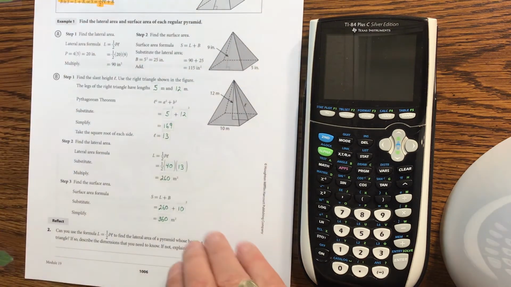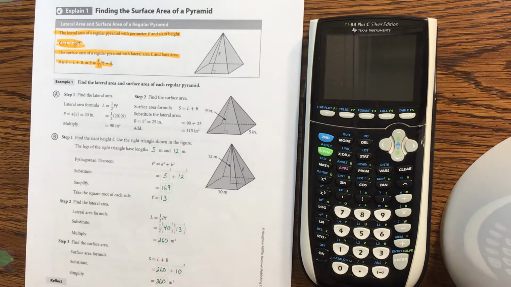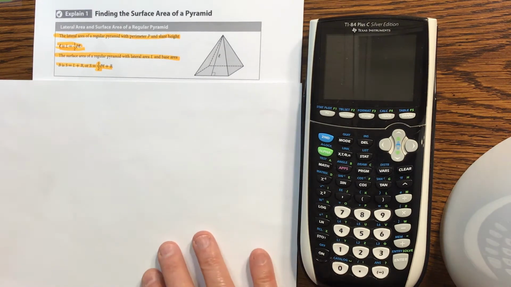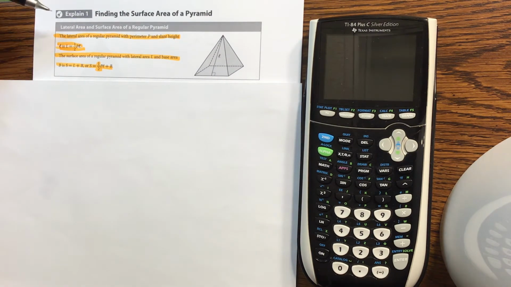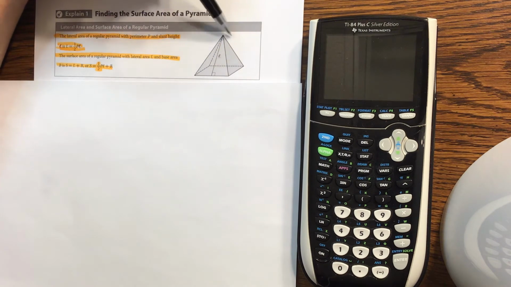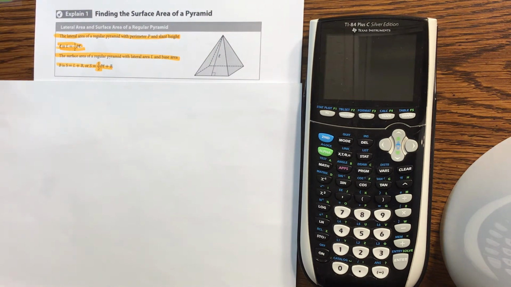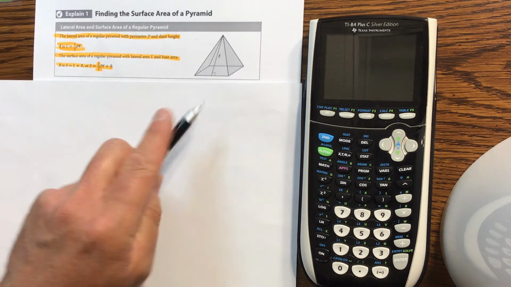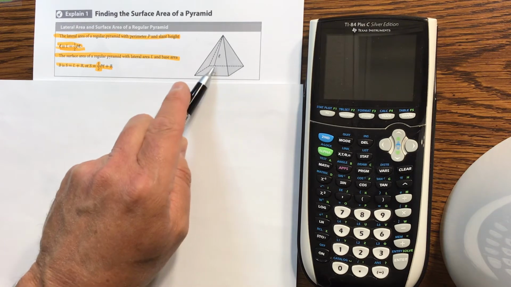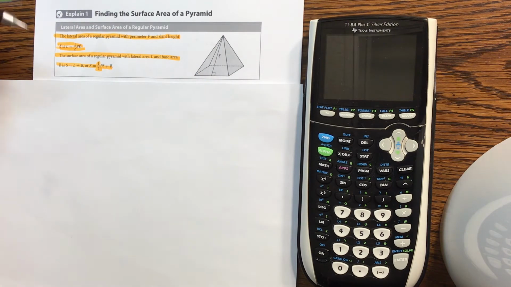At the top of page 1006, they give you the formula for the surface area of a pyramid. They call the outer part, or the top part of the pyramid, the lateral area of the regular pyramid, and down below is the base, the bottom part of the pyramid. To figure this out, L represents lateral area.